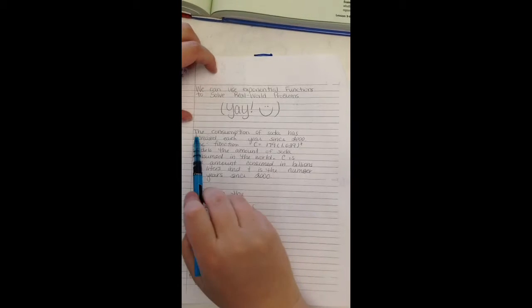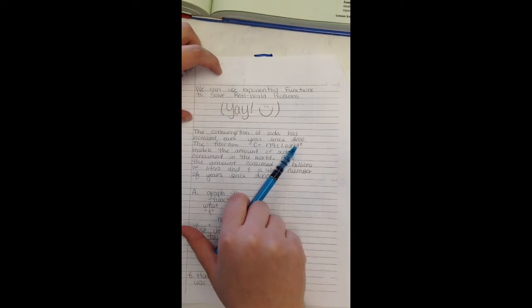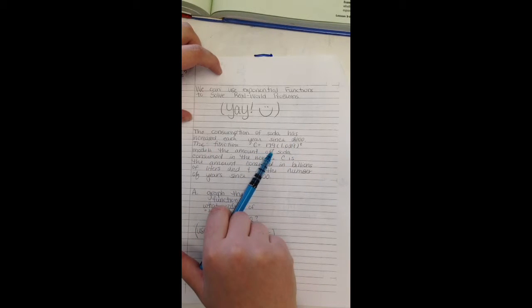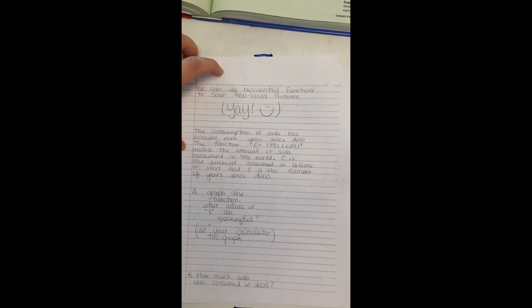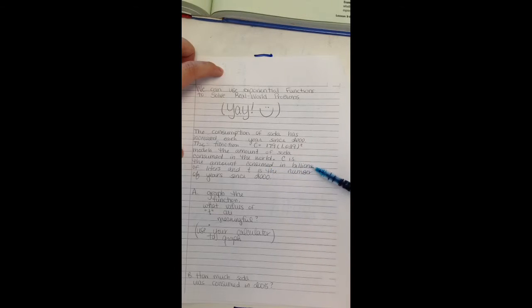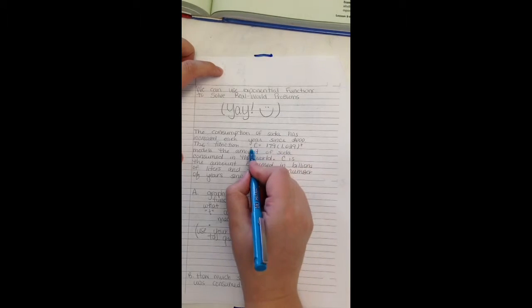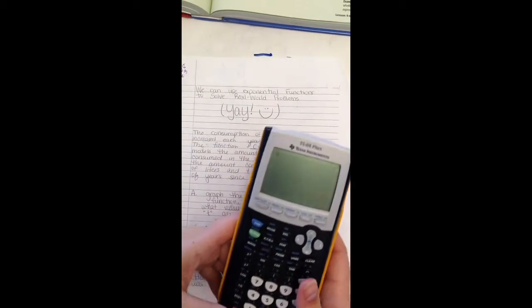So, the problem reads, the consumption of soda has increased each year since the year 2000. The function C equals 179 times 1.029 to the t models the amount of soda consumed in the world. C is the amount consumed in billions of liters, and t is the number of years since the year 2000. So the first thing we're going to do is graph the function. This is the function that they're talking about. So I want you to pull out your calculator.